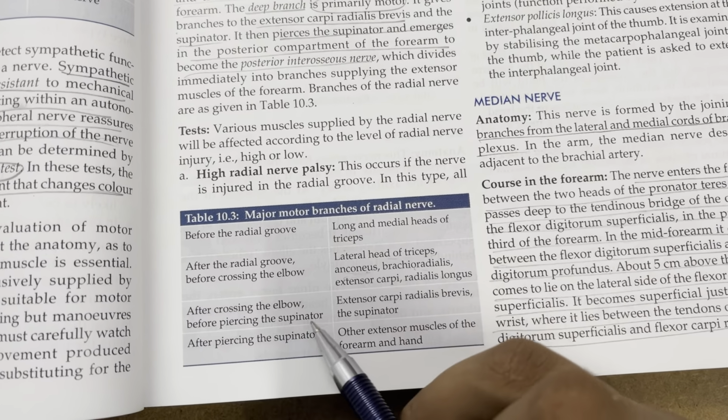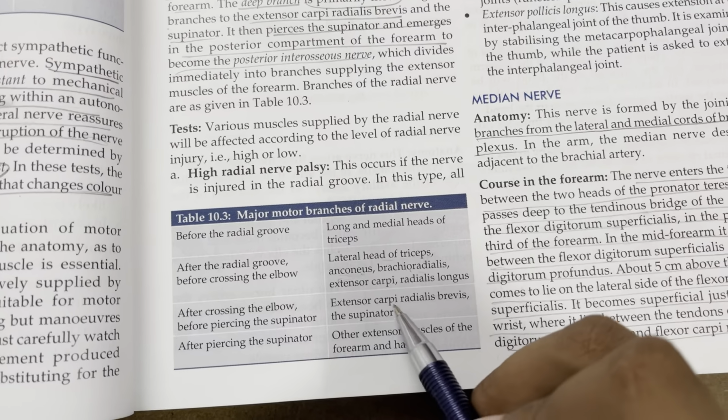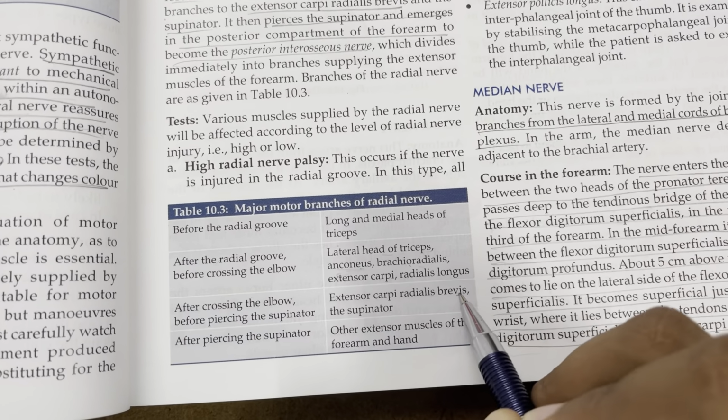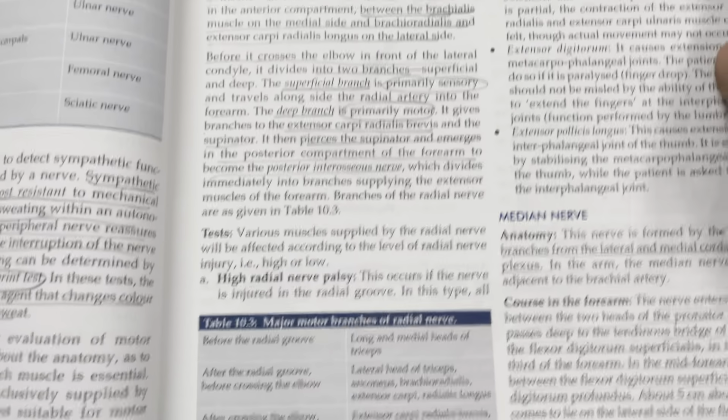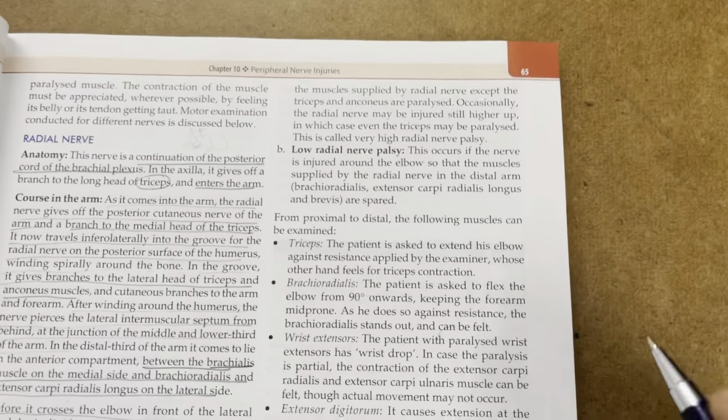After crossing the elbow, before piercing the supinator, it gives branches to the supinator and the extensor carpi radialis brevis. After piercing the supinator, it becomes the PIN nerve and supplies the other extensor muscles.